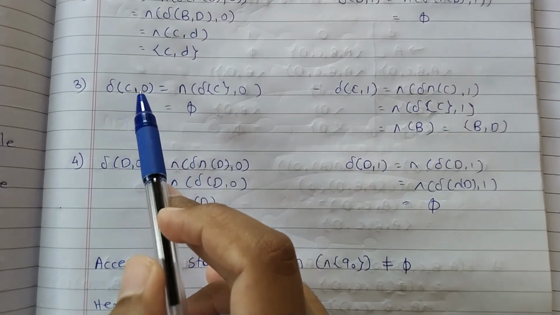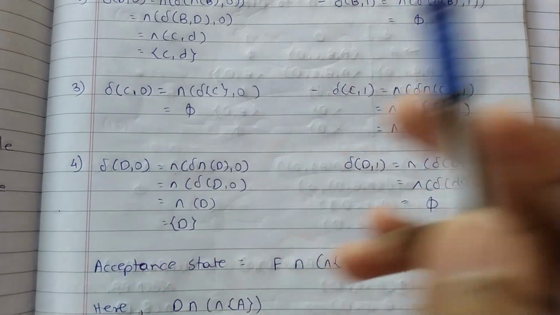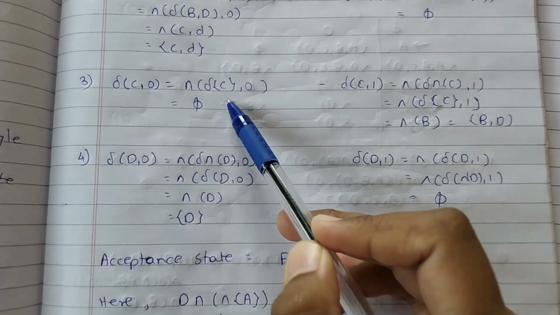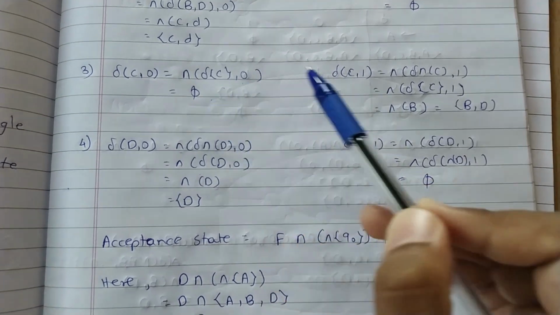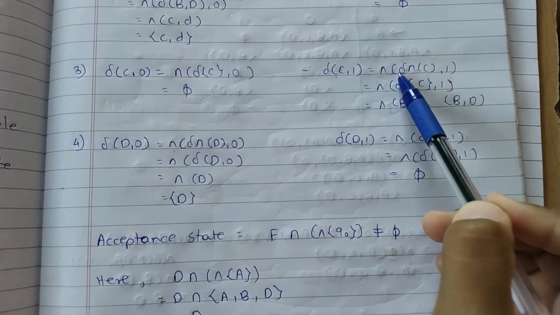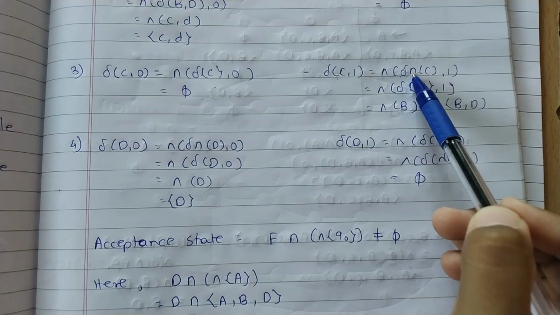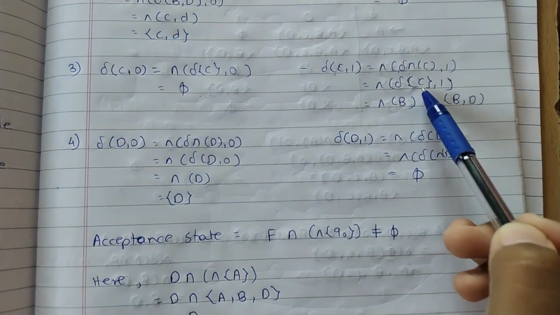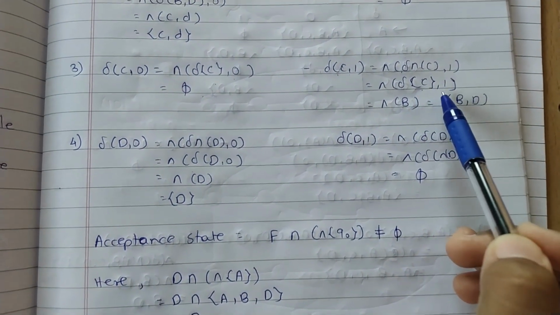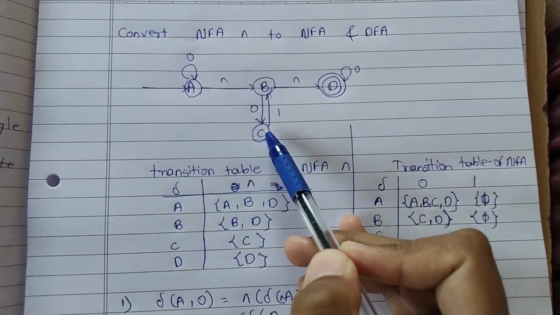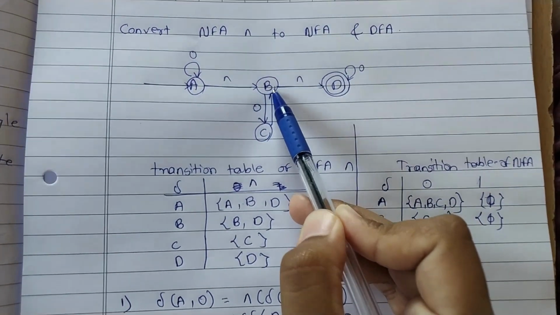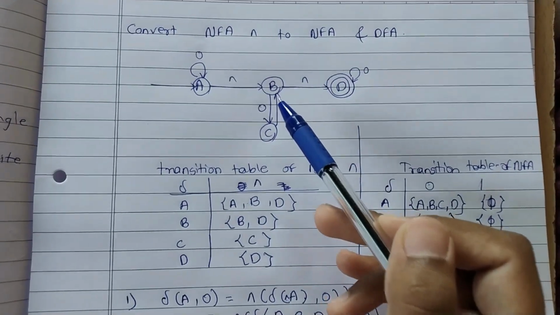So here again C comma 0. The null of C is C itself, and C comma 0 is phi, meaning null. Then C comma 1. For C comma 1, first we see the null of C, which is again C, and C comma 1 is B. We see here that C comma 1 is transferred to B, so that's why we write B there.